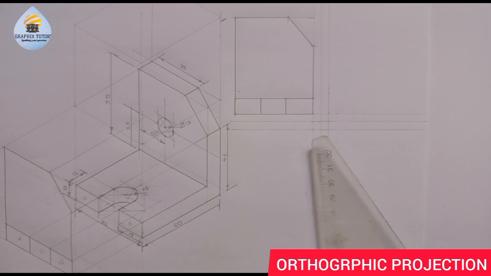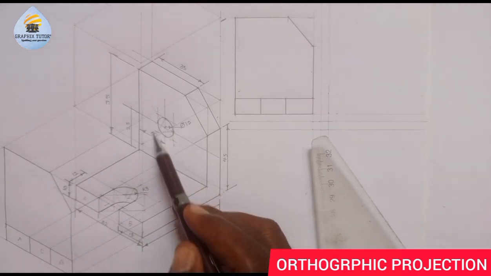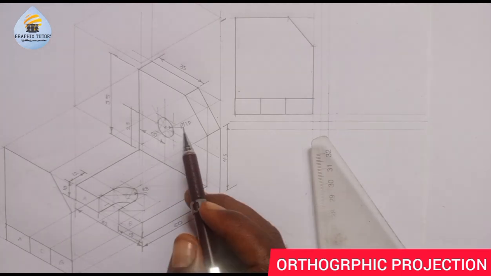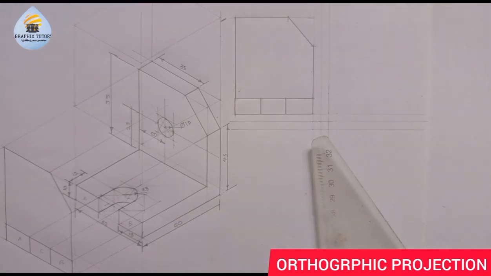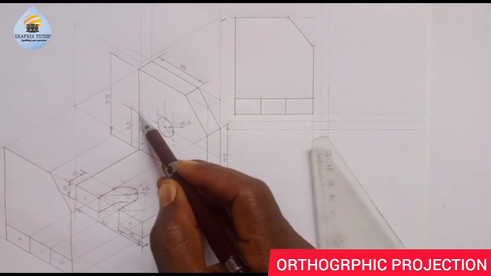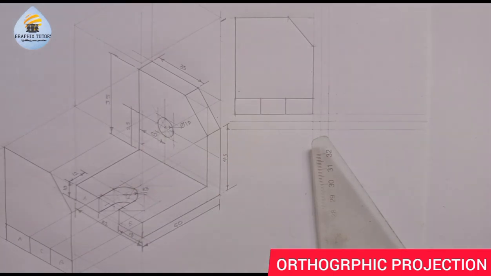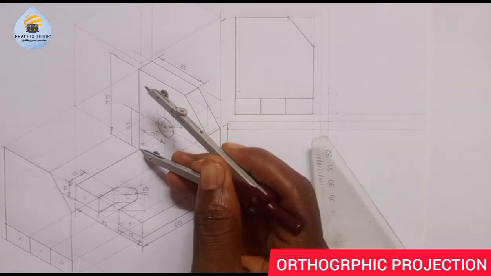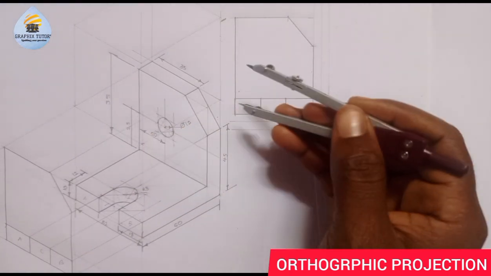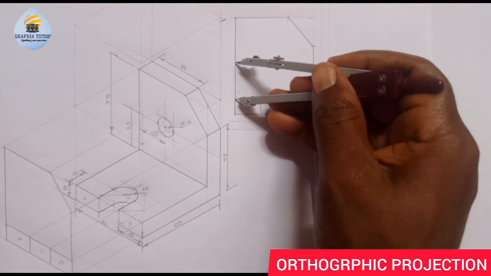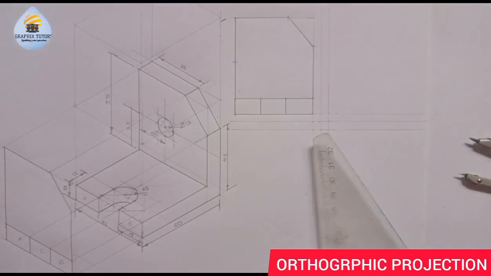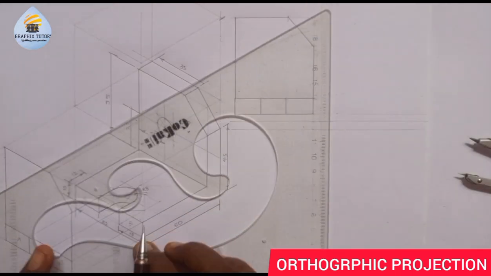Now, aside from that, there's a circle here, right? How we're going to get the circle is as simple as this. From here to here, I am going to measure 25. And we know that from this point to this point from the diagram is 25. Let me show you how it will look.